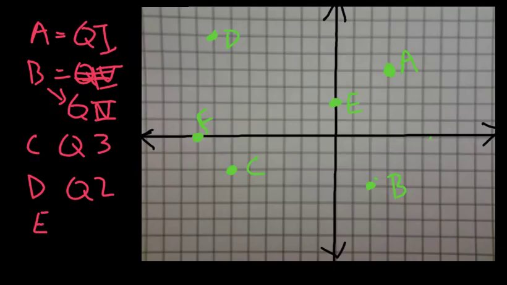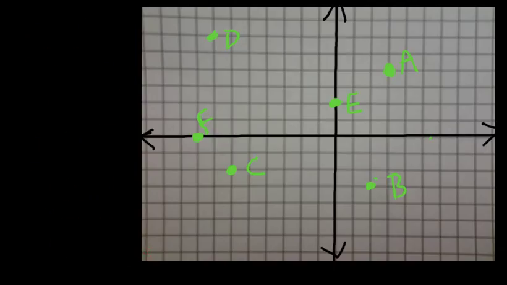For E, you're going to put the name of the line. What's the name of that line? The y-axis. And point F is on which line? The x-axis. So when it asks for the quadrant or the location, you write down where it's located, which quadrant or which axis. Now, sometimes they're not going to ask which quadrant it's located in.